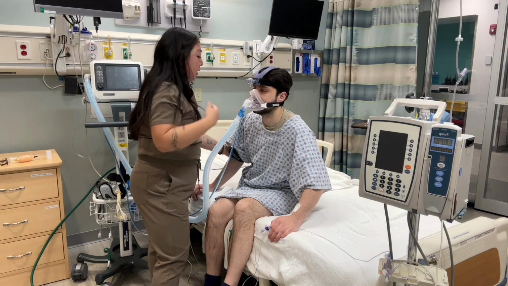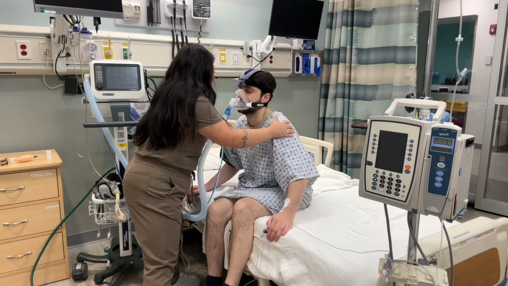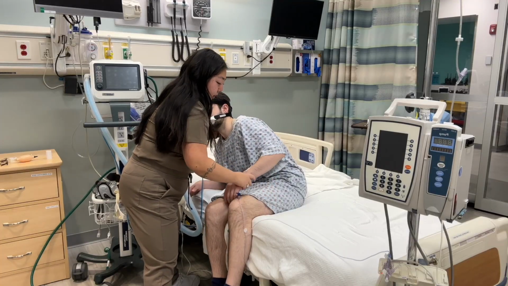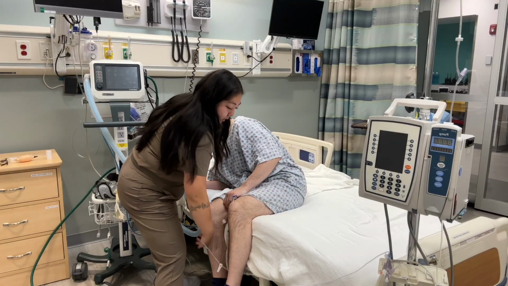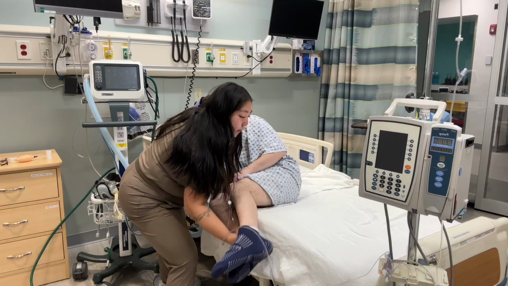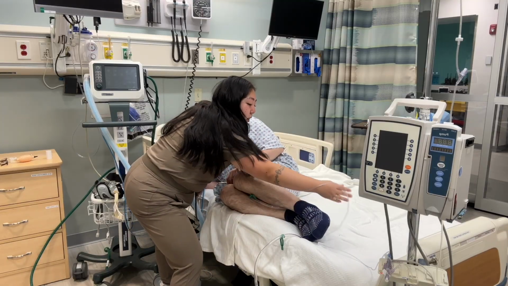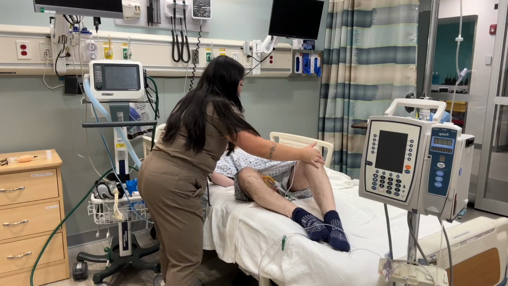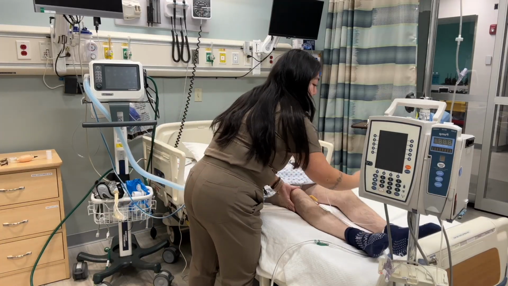When returning the patient back to bed, it is critical that you make sure that all of the devices are secure, just as you did when getting them up to the edge of the bed. Double check that any lines, drains, or tubing are not under tension and that the collection bags, like the Foley bag, are positioned lower than the bladder to prevent backflow.